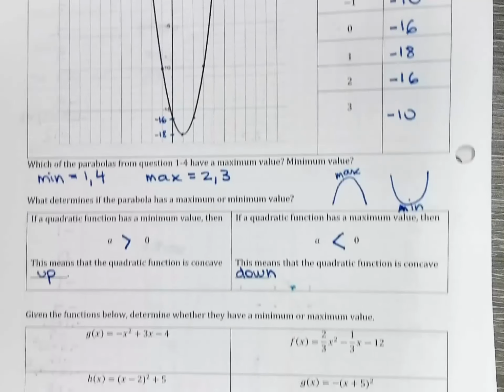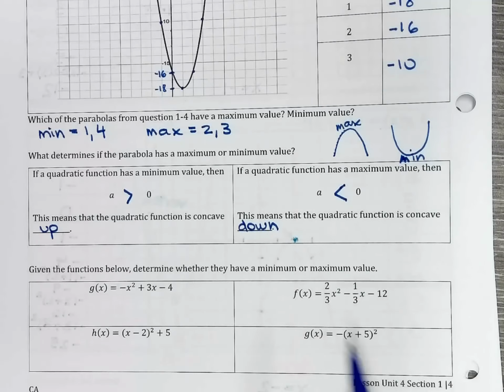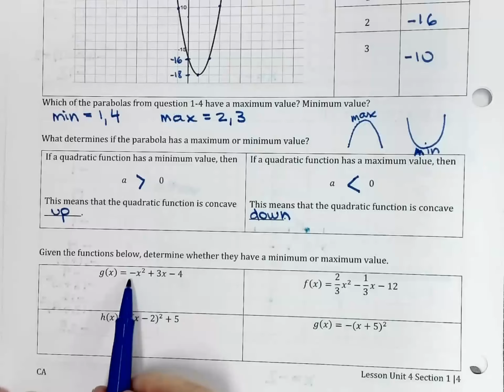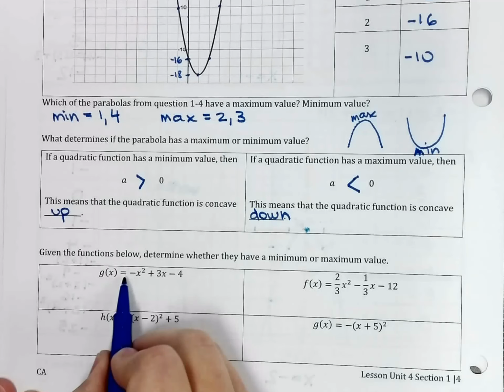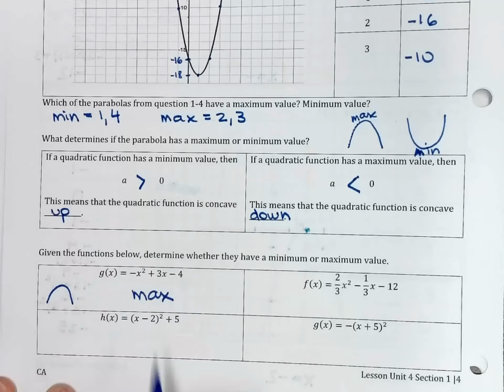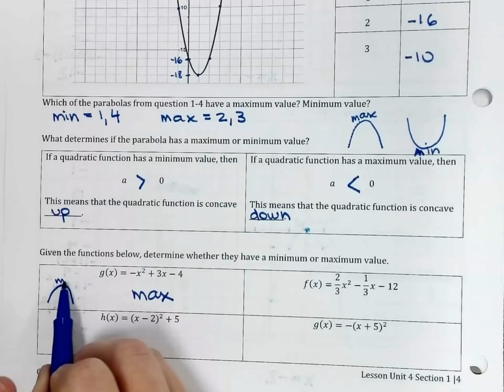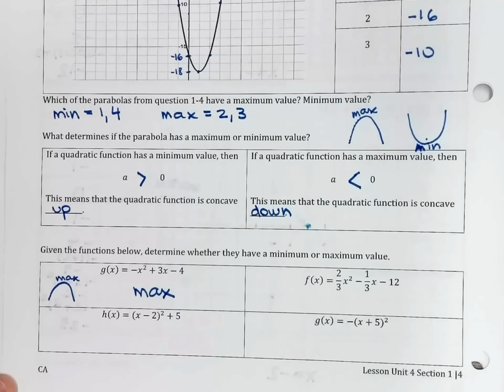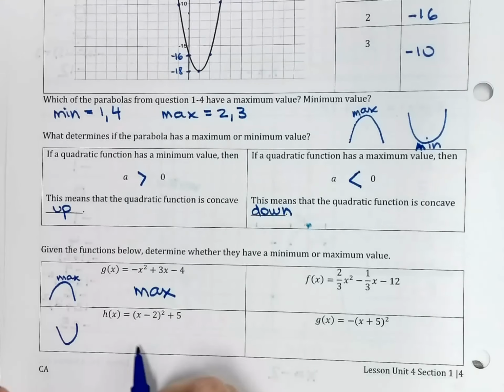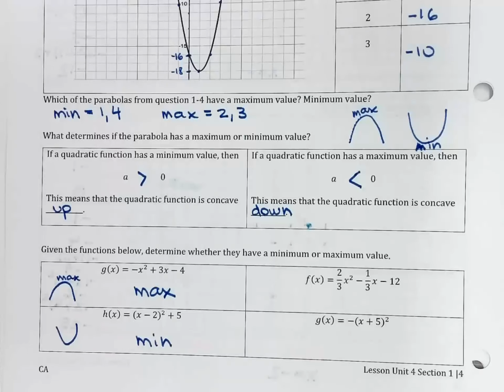Okay, so now that you know that, what we need to look for is the a. So when you look at this a right here and it's negative, your parabola looks like this. Therefore, you're going to have a maximum value because it's a maximum right there on the tip top. Here, a is positive, so your parabola looks like this. You're going to have a minimum value.